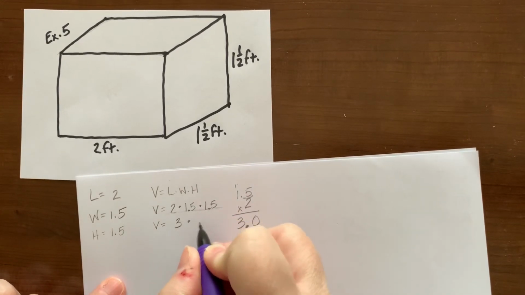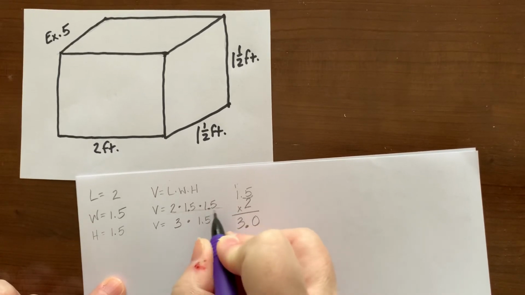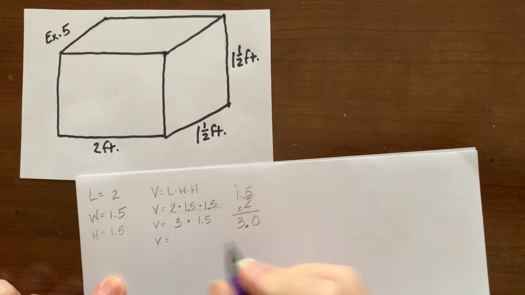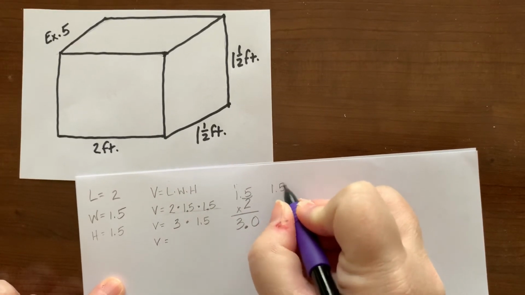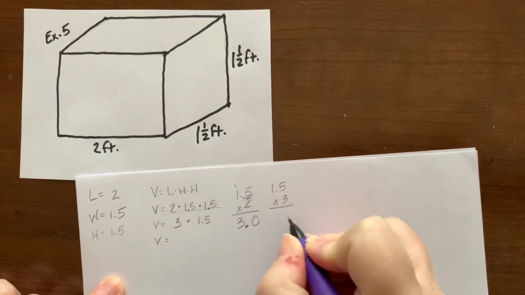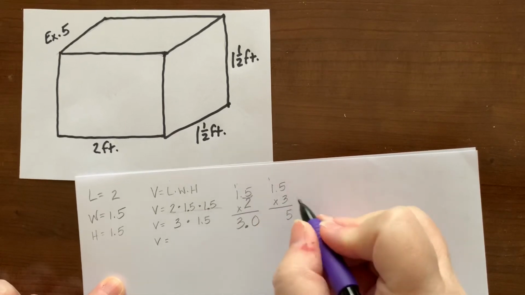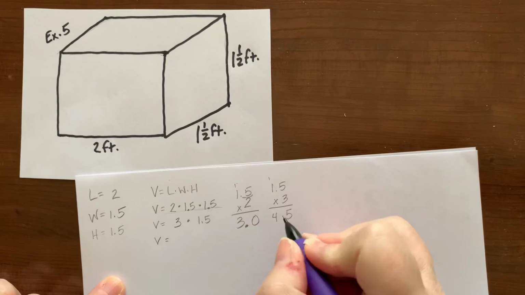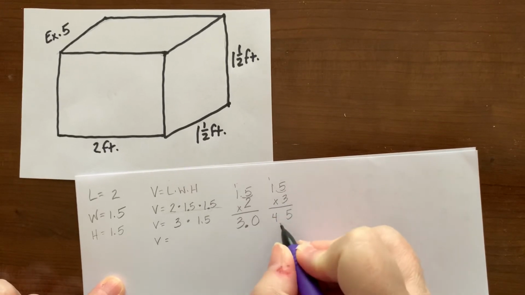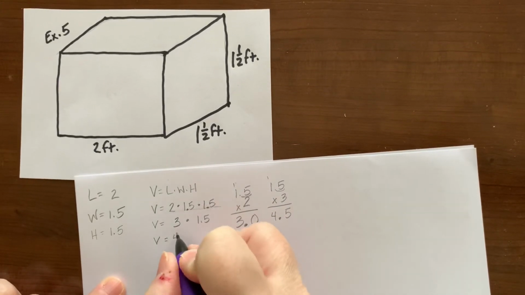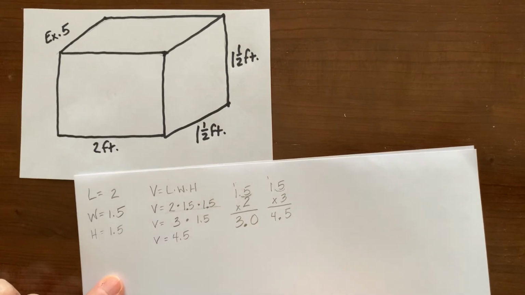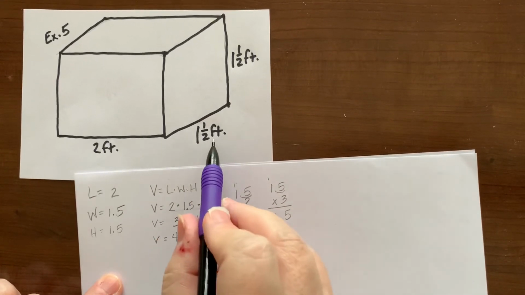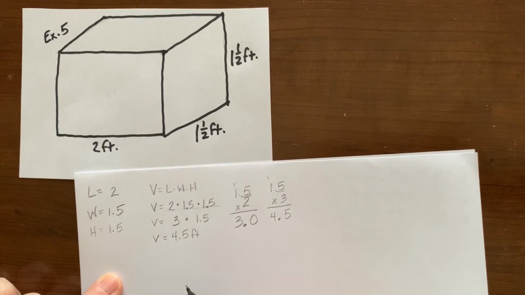And I still have to bring down this 1.5 here that I didn't take care of. And when I multiply 3 times 1.5, let's do that over here. So now we're doing 1.5 times 3. We get 15 and we carry the 1. And 3 times 1 is 3 plus 1 is 4. So I bring it over 1. And I end up with the number 4.5.